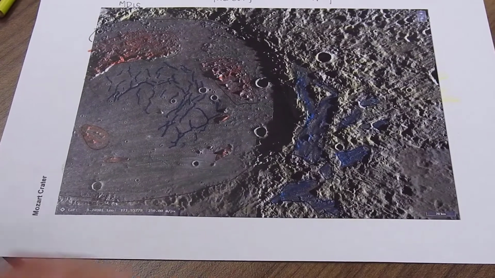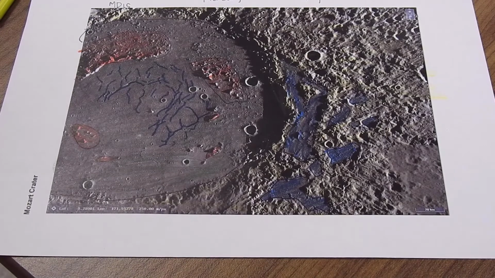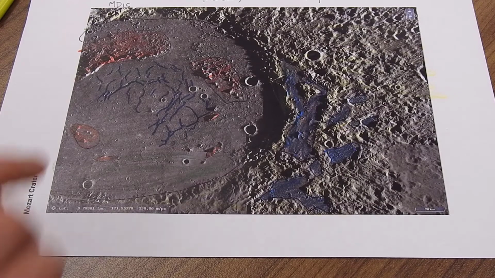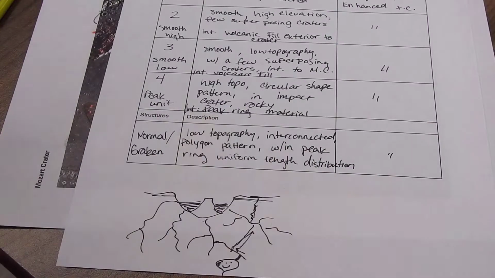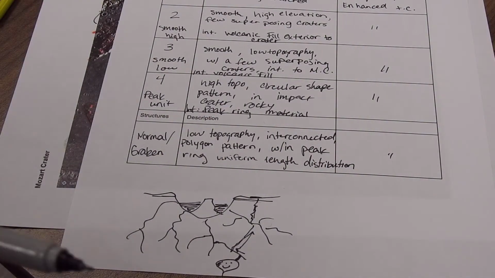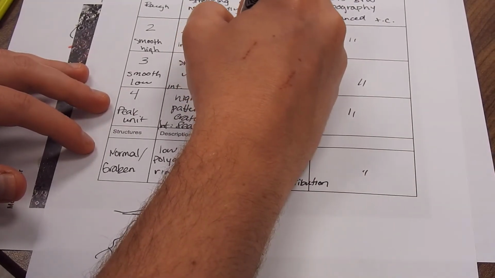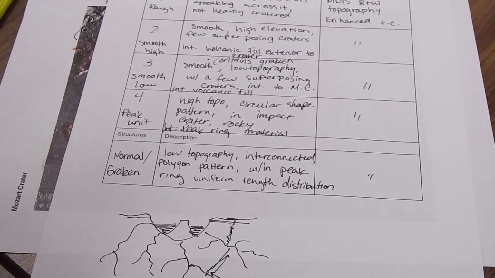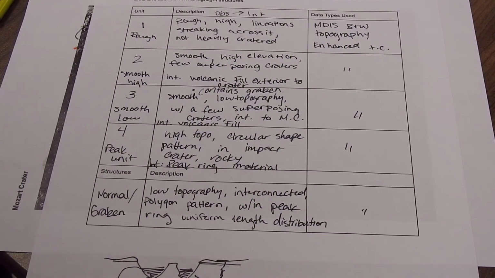Okay, so that's your map. I didn't map over here because I don't have enough certainty and I'm weird about things like that. There is one unit I want to change, and that's this green unit in here, which is the smooth low. And I just want to add that the smooth low has normal faults in it. So contains graben. Just add that in there. That's fine to go back and do some revision. Right. Hope that helped you learn to map some normal fault tectonics on Mercury.